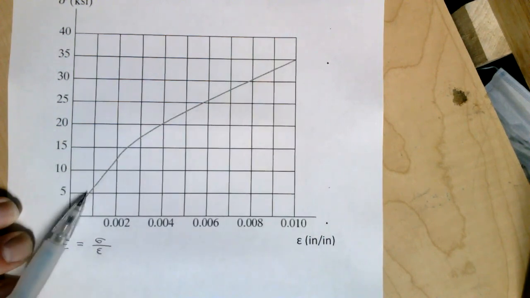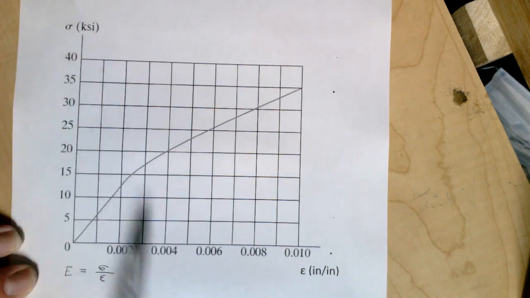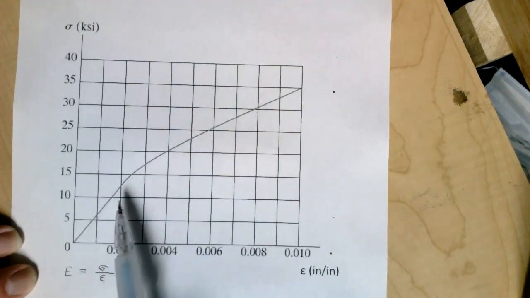You could maybe try this one here. This would be maybe 6.5 KSI, and then 0.001 for your strain. Or perhaps you could use this one, which is starting to get near the curved part, but it looks like it's still straight up here.